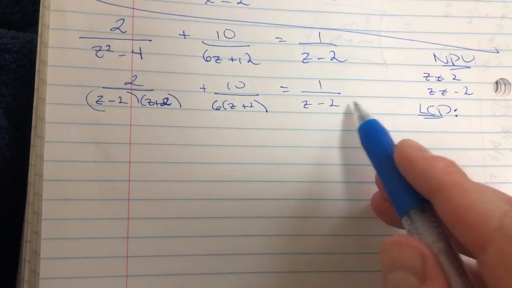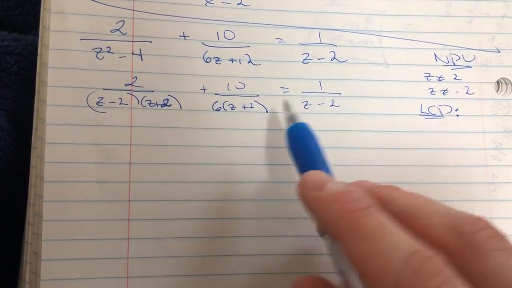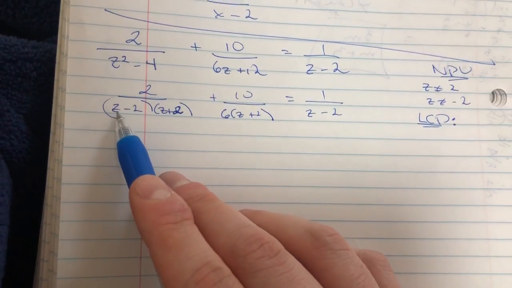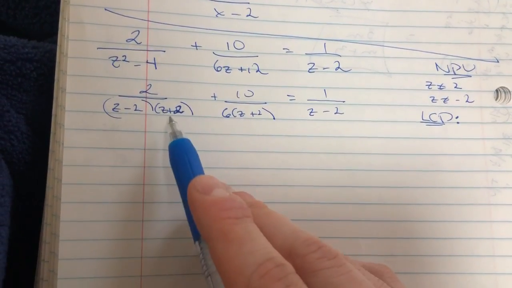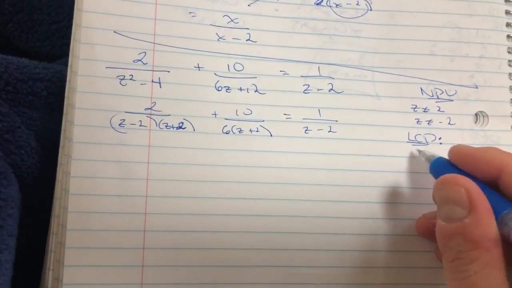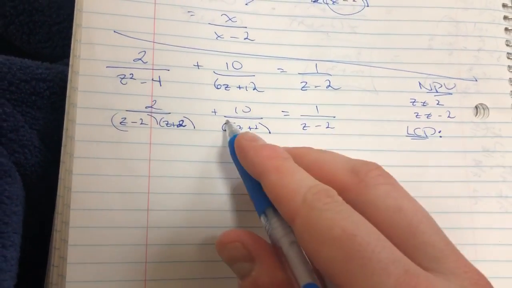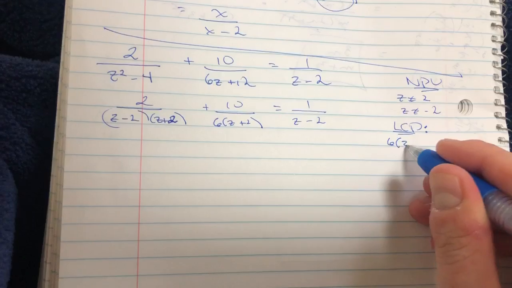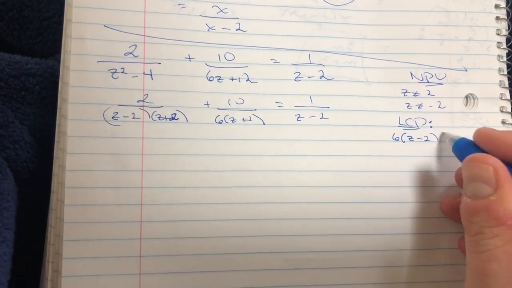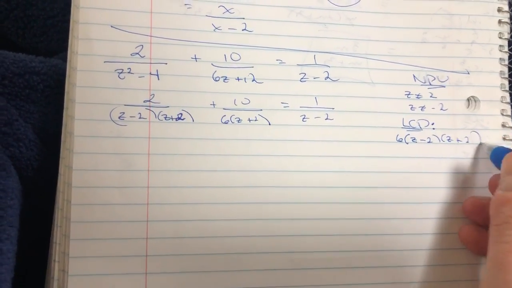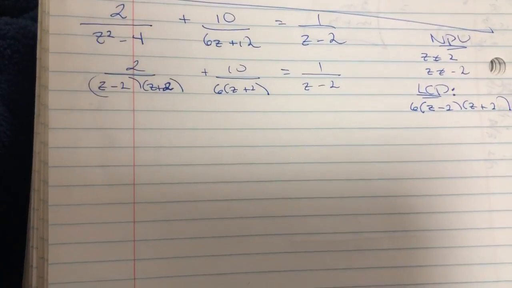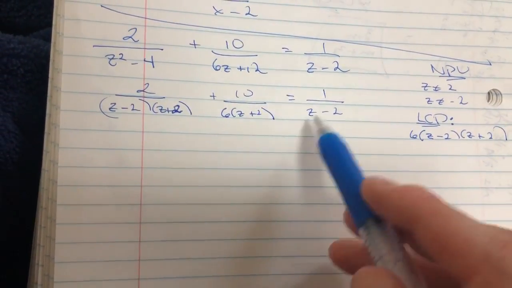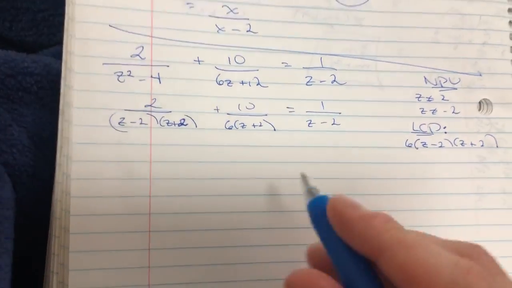So let's use LCD to refer to our lowest common denominator. And so this has a factor of z minus 2. This has a factor of z plus 2 and a 6. And this has factors z minus 2 and z plus 2. So our lowest common denominator has to include this 6, right? It's going to be 6 times z minus 2 times z plus 2. All right, so that means we're going to have to multiply everything. Let's multiply everything by LCD, okay?